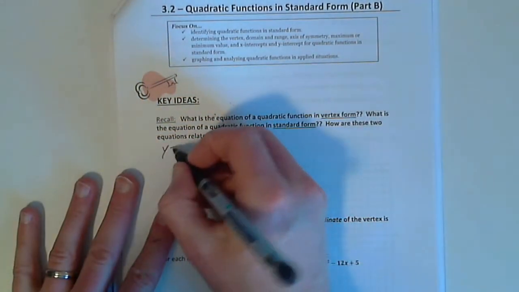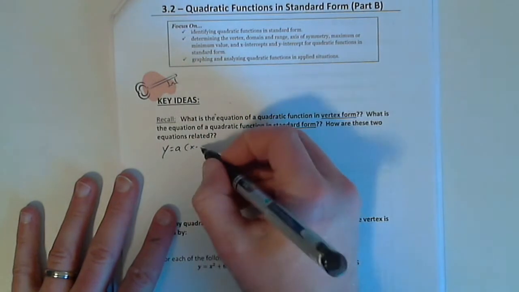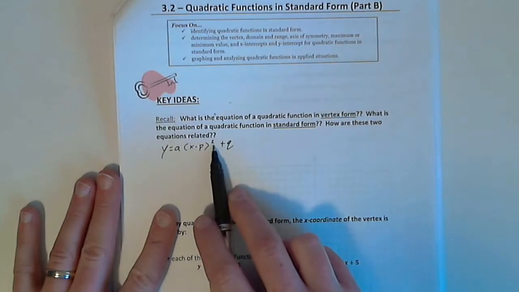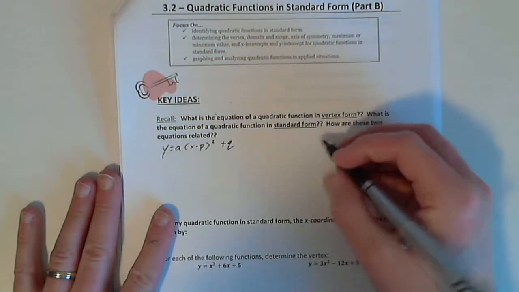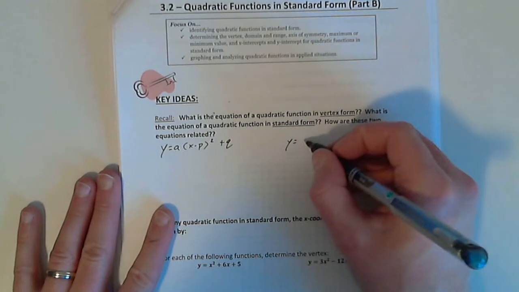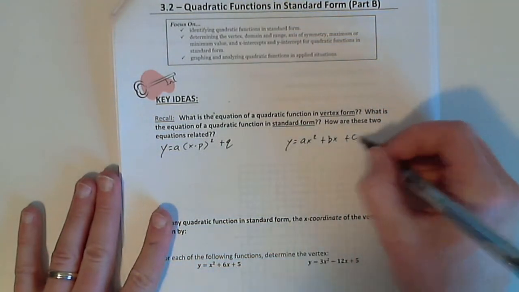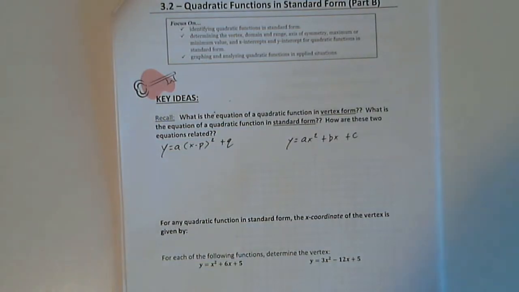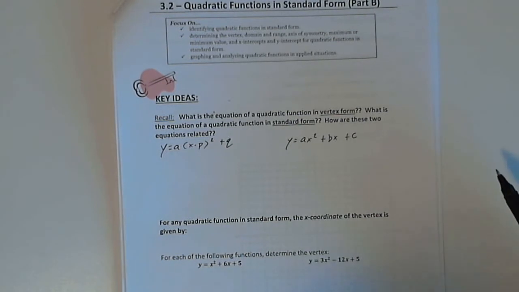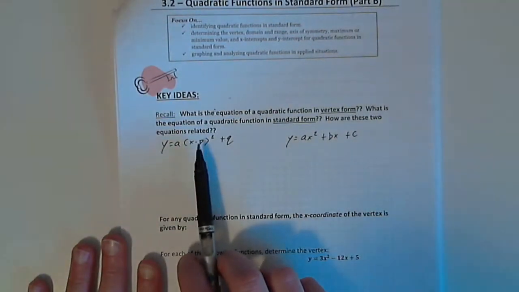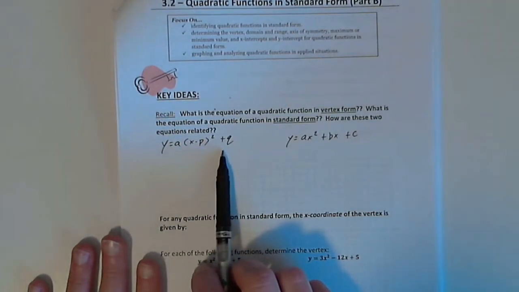So vertex form is y equals a(x minus p) squared plus q. Don't forget the squared up there too, a lot of people do that. And standard form is y equals ax squared plus bx plus c. And how are these two things related? You can actually turn one form into another form. And we're going to try that here because there's going to be a definition that we can use from that down here. So let's do that by expanding this form.